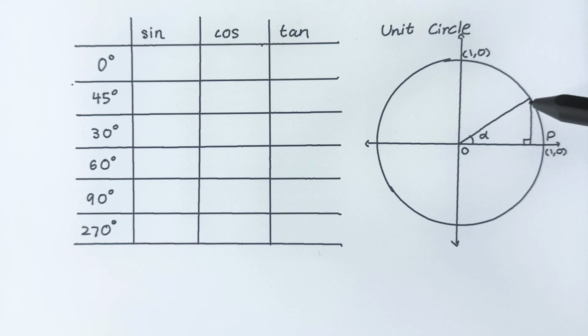We can draw a perpendicular line down to the x-axis. Also, this angle alpha was created by starting from 1, 0 and then moving counterclockwise up across the circle circumference to a point x, y.